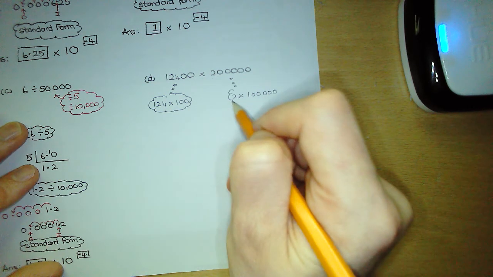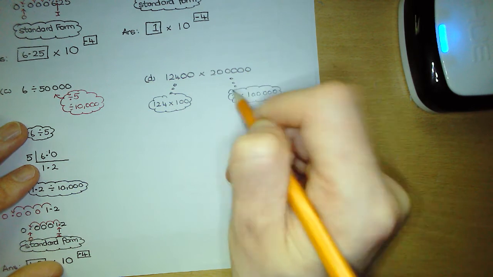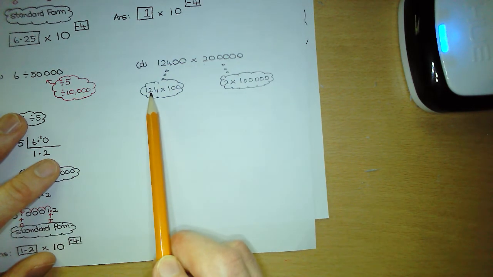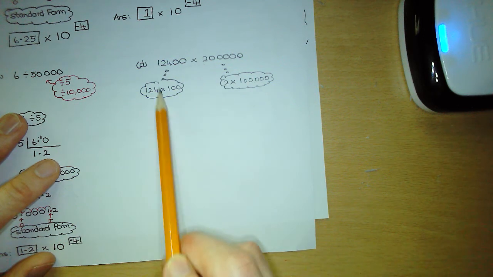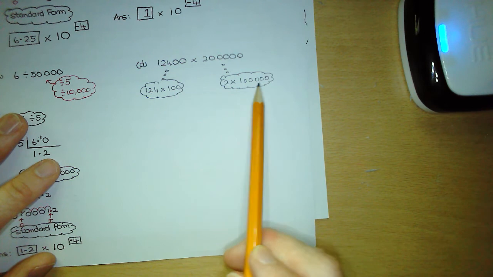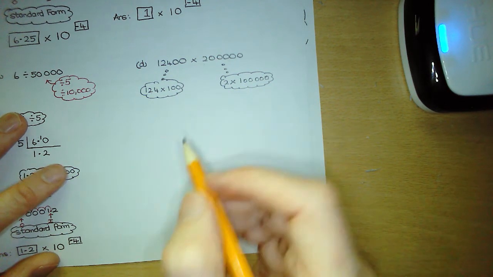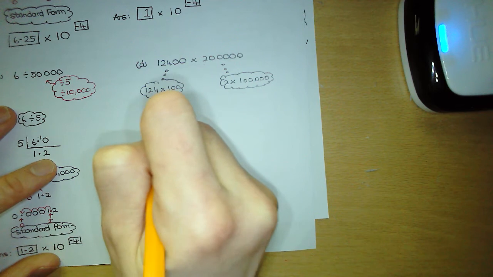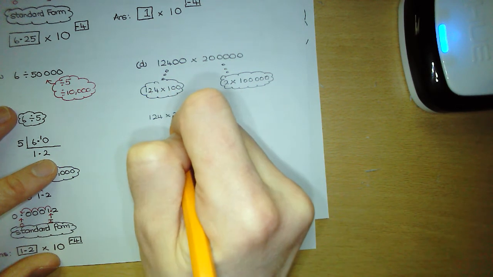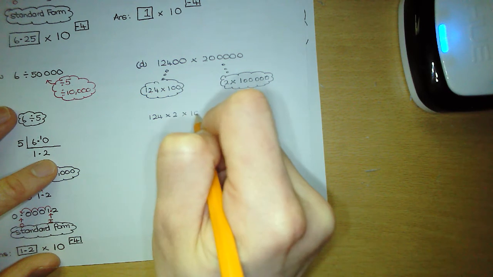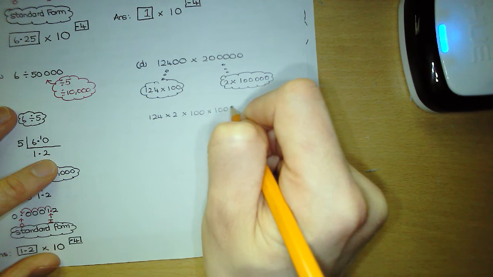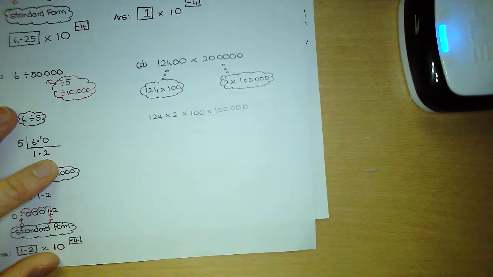So what we're going to do then is multiply the non-zero digits together, so the 124 and the 2, and then we're going to multiply by 100 and then by 100,000. So we're now basically reordering. So we're going to do 124 multiplied by 2 multiplied by 100 and then multiplied by 100,000.